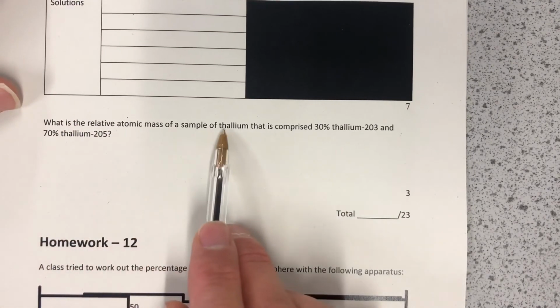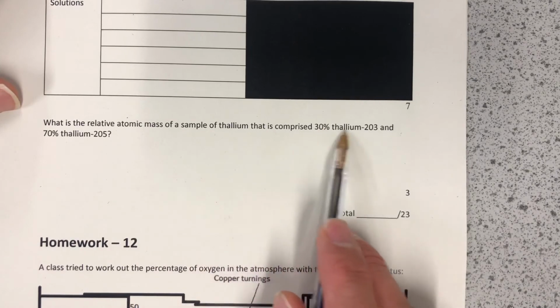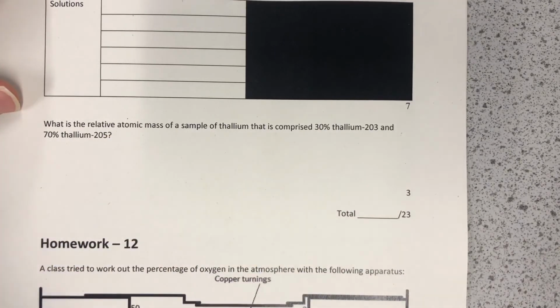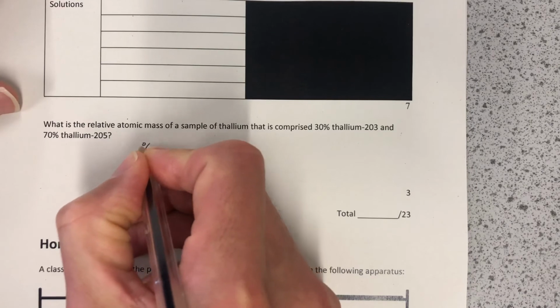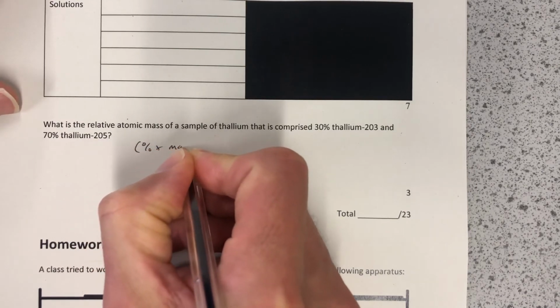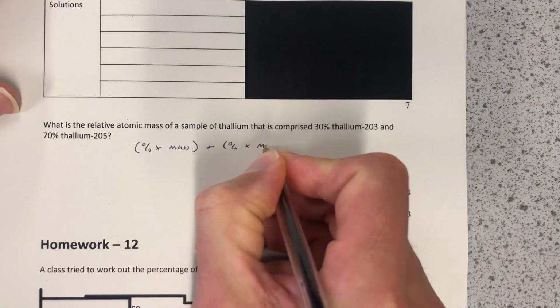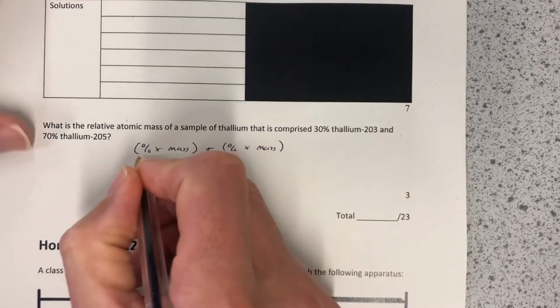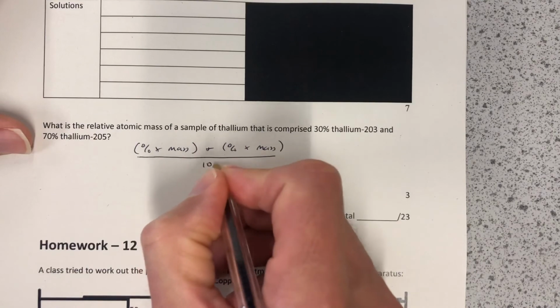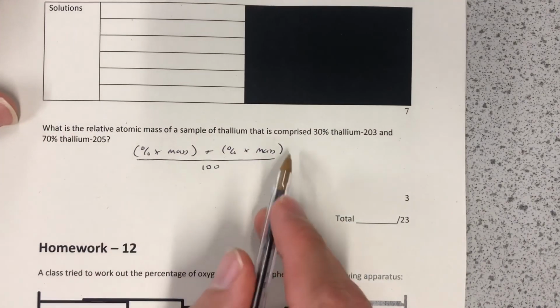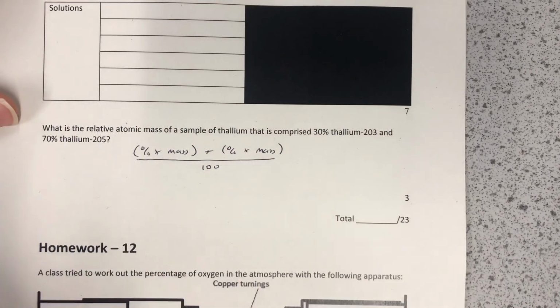Finally, a calculation. What's the relative atomic mass of a sample of thallium that is comprised 30% thallium-203 and 7% thallium-205? If you haven't learned this formula, percentage times mass plus percentage times mass, you have no chance. This is year 10, topic 1. It's the first calculation we did. And you need to divide that by 100. So you need that written out in your homework. If you don't have that written out, you can't have one of these 3 marks.